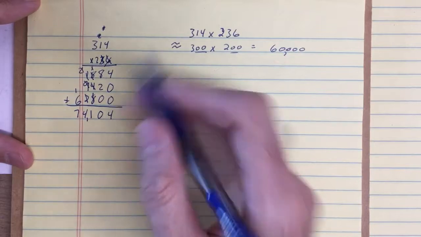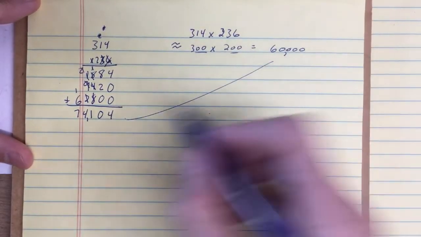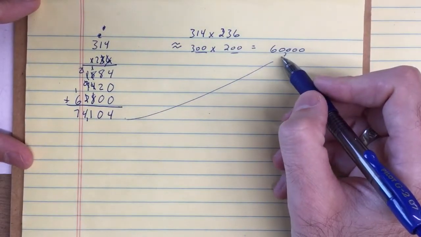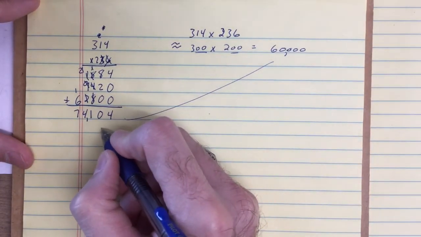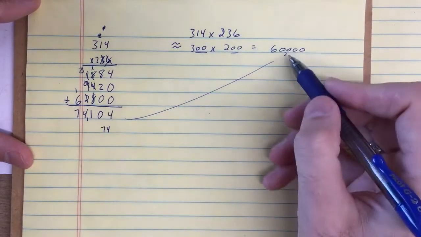And I say, are those close? Is that a reasonable answer based on my estimate? And I would say, yeah, those are pretty close. I didn't end up with like 74 and say, no, that's totally not reasonable.